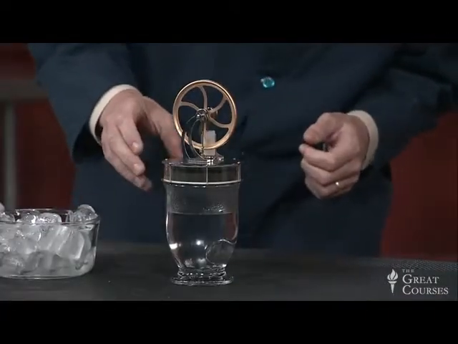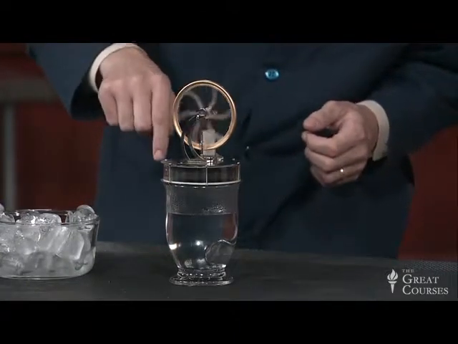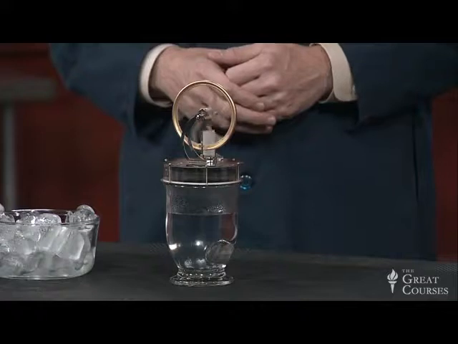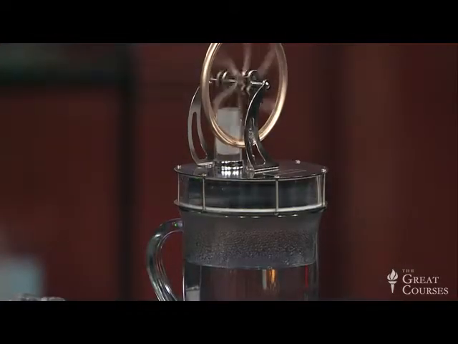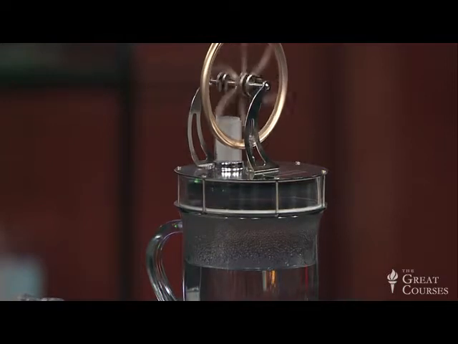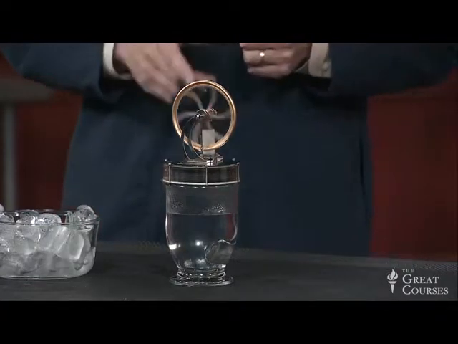So let's see if it's gotten hot enough, and I'm going to give it a little start. And you can see that it keeps going. This is an engine that's turning heat, or really I should say a temperature difference, into mechanical motion.